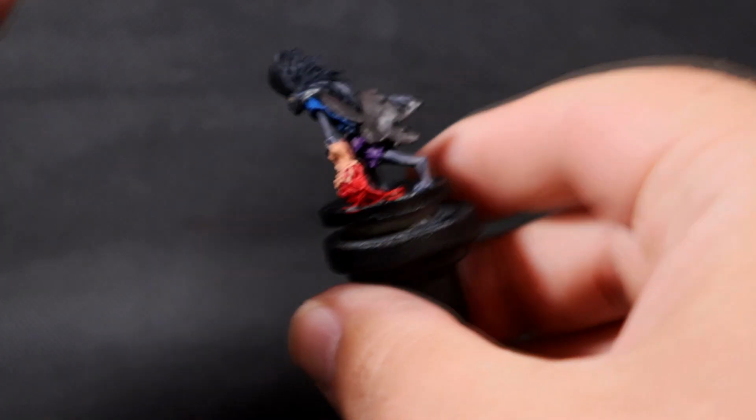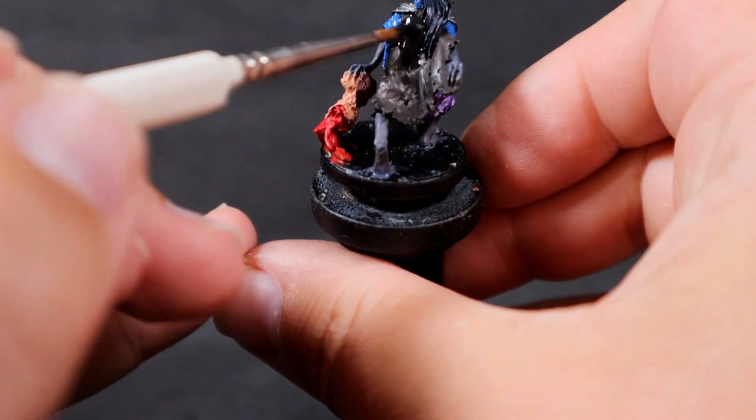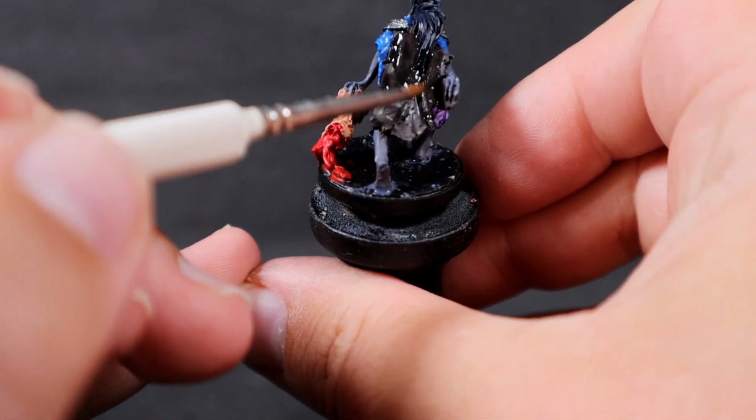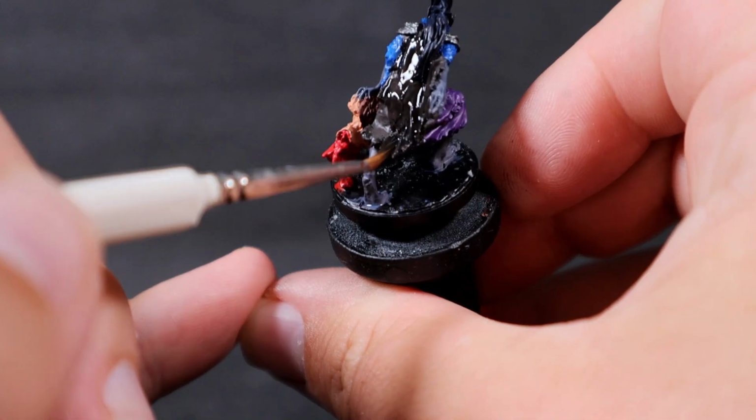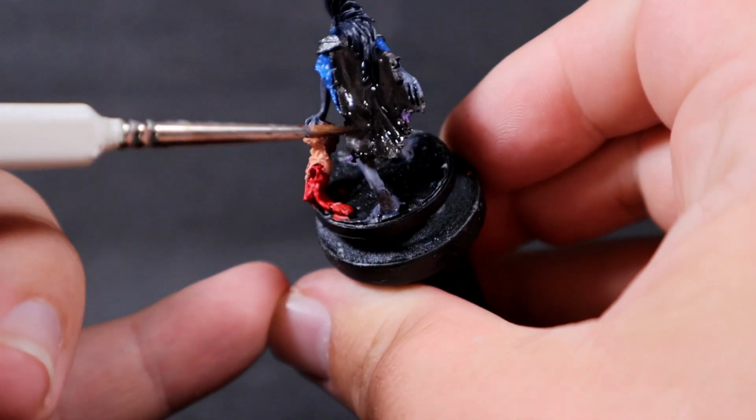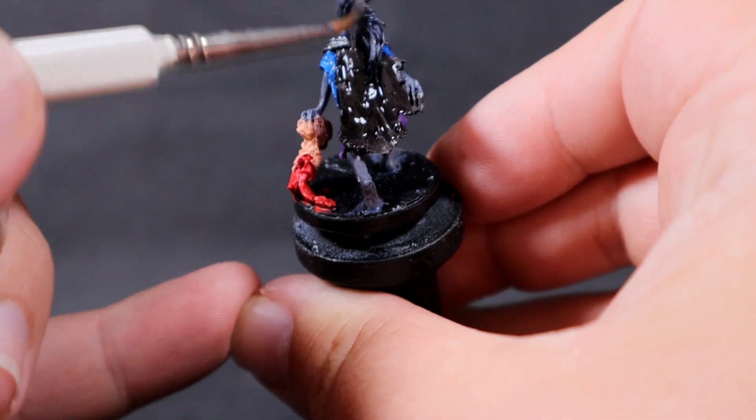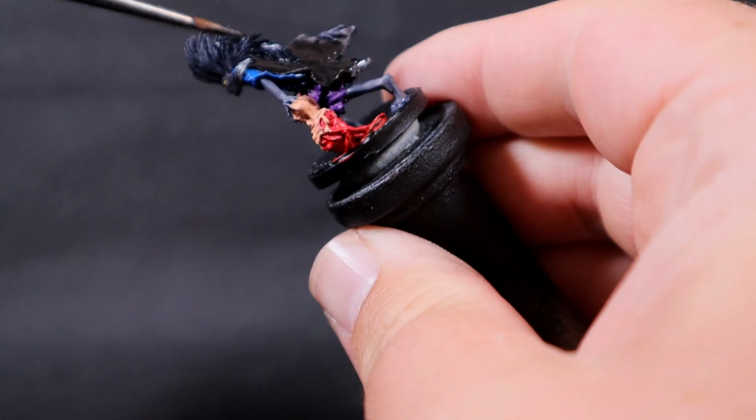Then once we have that blue wash completely dry, what we're going to do now is come in with a black wash, and this here is dark tone, and I'm going to give this pretty much a coating over everything except for the victim that she has in her hands there. I want to give everything else a coating. I want to give her hair the coating, everything except for that skin.